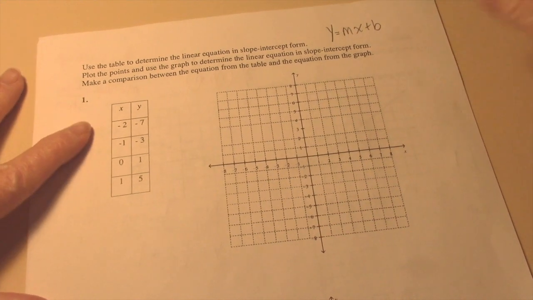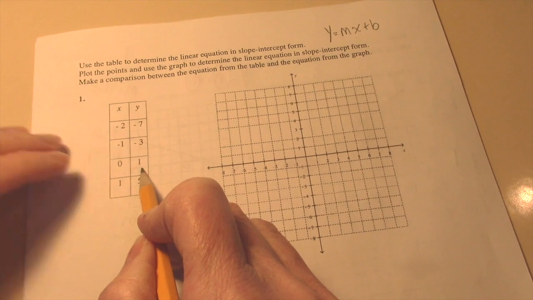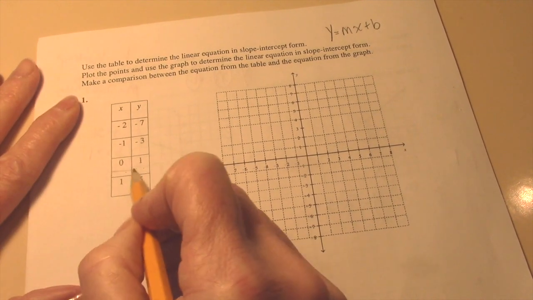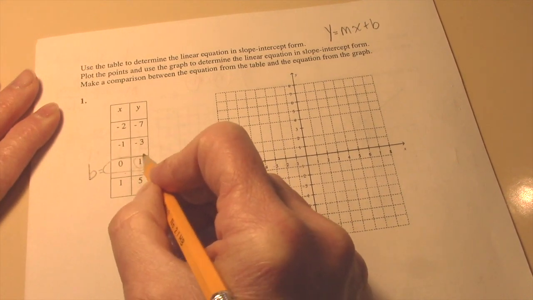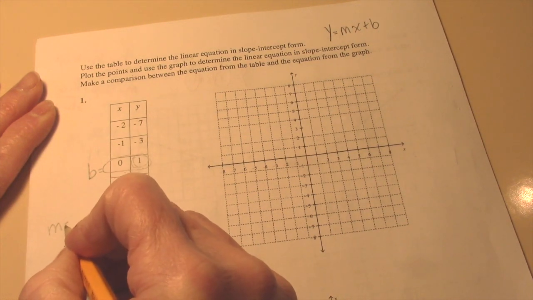So let's see who remembers. If x is 0, whatever number here in the y value will be your what? Y-intercept. So this is your b. The b is 1. Okay? Can we come up with the m looking at a table?